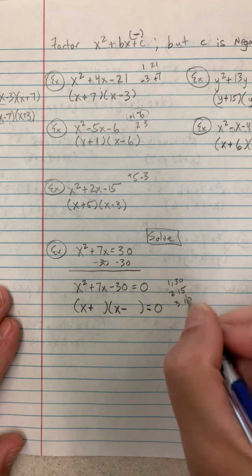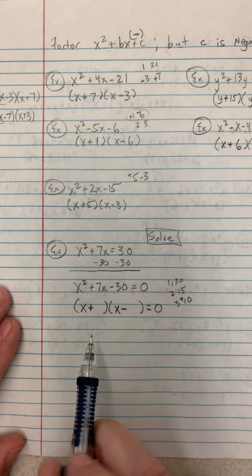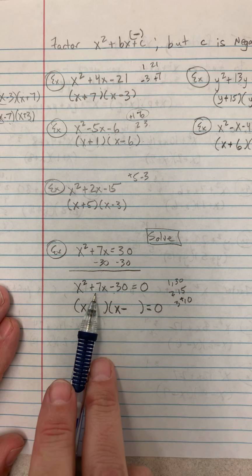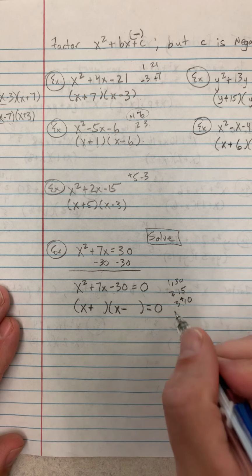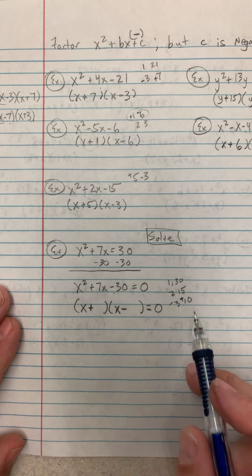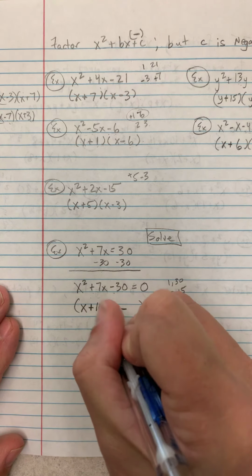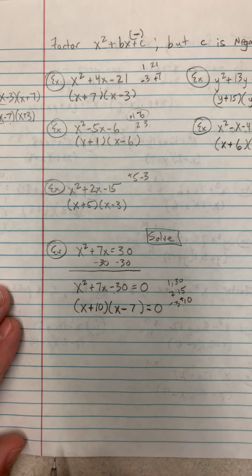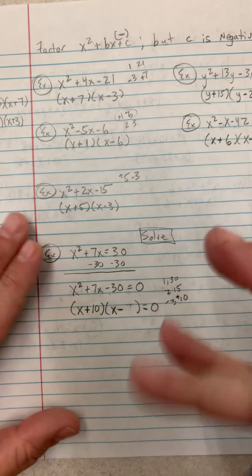The 7 is positive, which means 10 has to be positive. It's my bigger number. You notice your b term here is always going to have the sign of your bigger number because it's a difference. So this is 10 subtract 3 gives me a positive 7. 10 has to be positive. 7 has to be the minus. Or I'm sorry, not 7. 3.